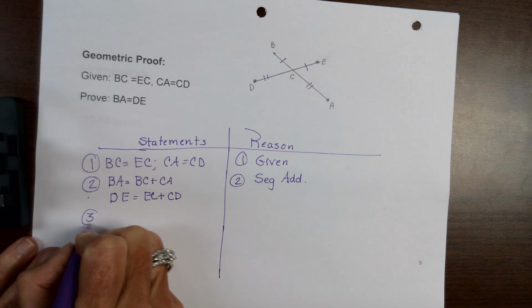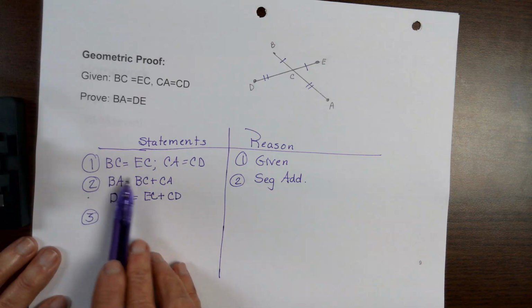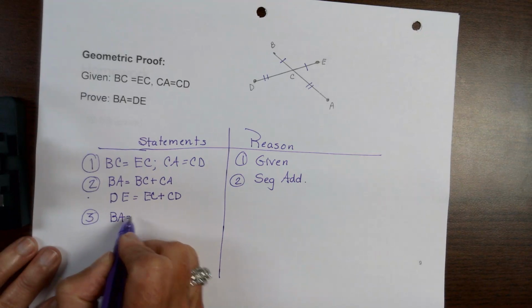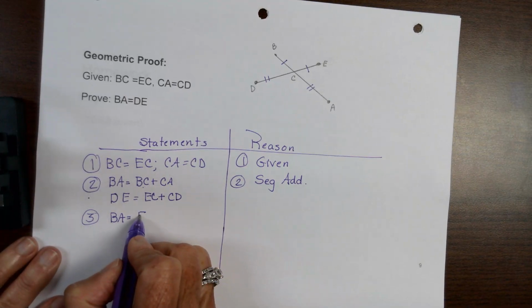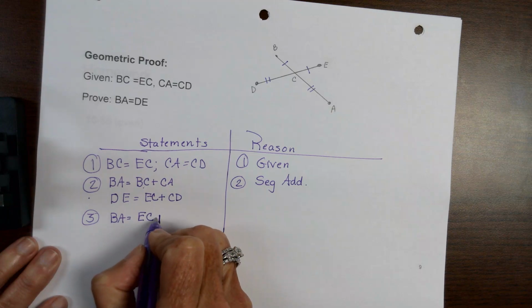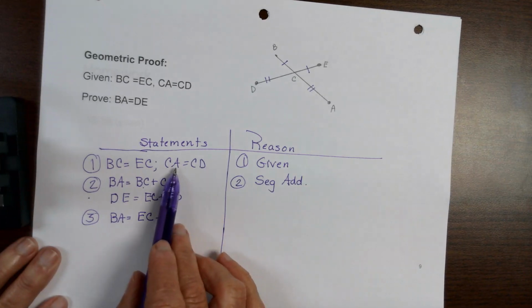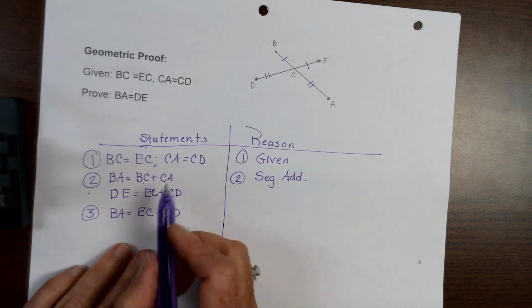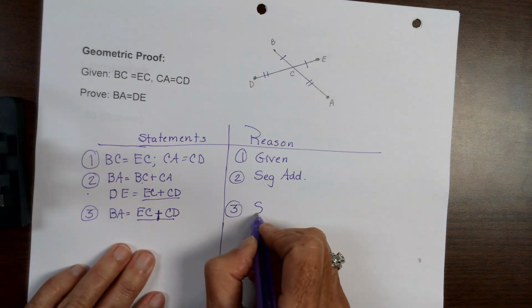Now if you look here, you can do some substituting. So I have the idea that BC is equal to EC. So I can turn around, and in this one I can say BA is equal to, and rather than writing BC, I write what BC is equal to. And then I want that as a plus. Then I can substitute CD for the CA, because CD is equal to CA. Now my purpose behind that was to get that to match this, and that was simply by substitution.